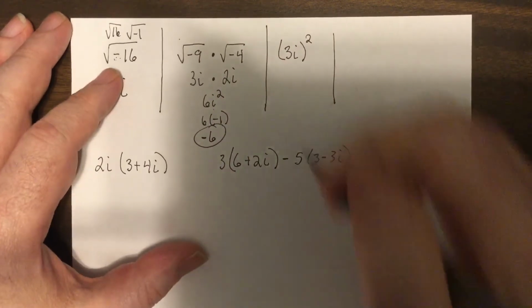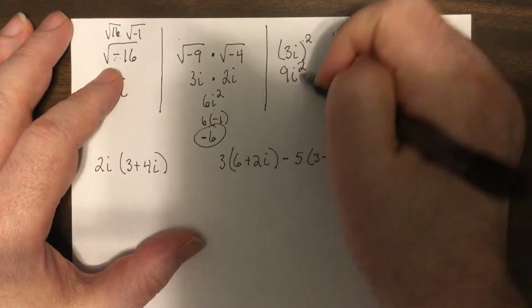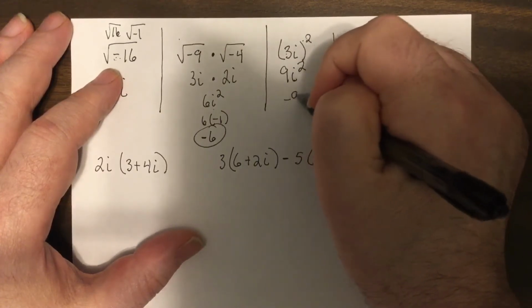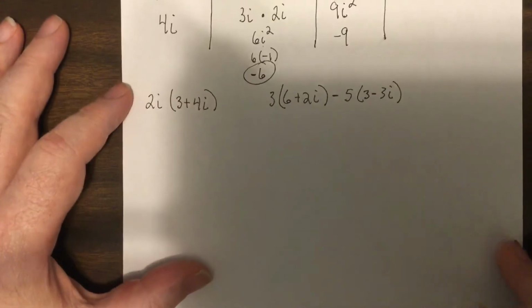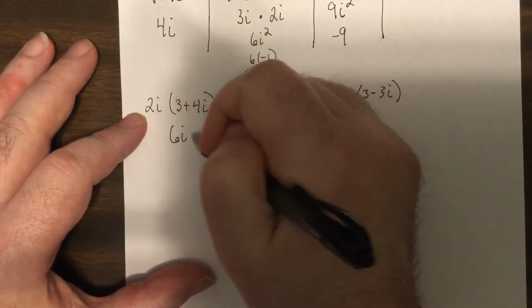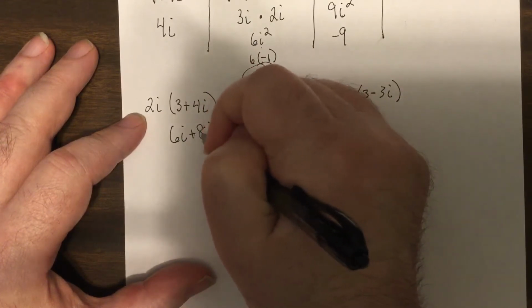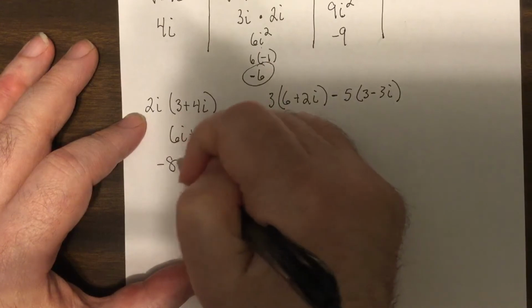Woohoo! Then this would be 3 squared is 9, i squared. So i squared is negative 1, so it'd be negative 9. Woohoo! Distribute 2i, that'd be 6i. That would be 8i squared, but i squared is negative 1. So the opposite of 8 is negative 8.